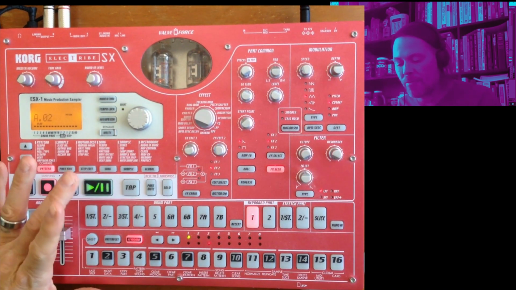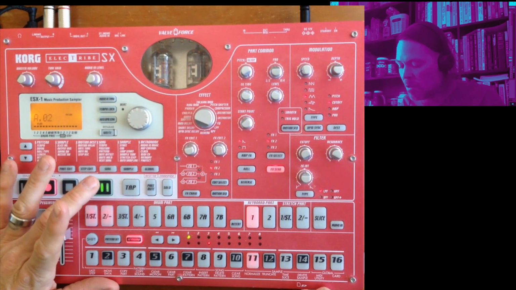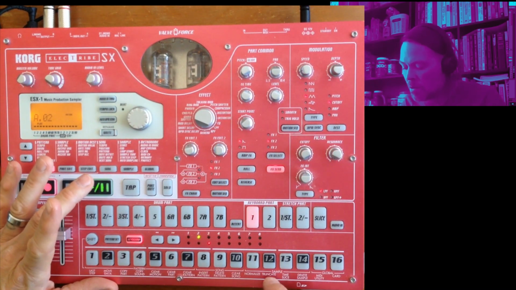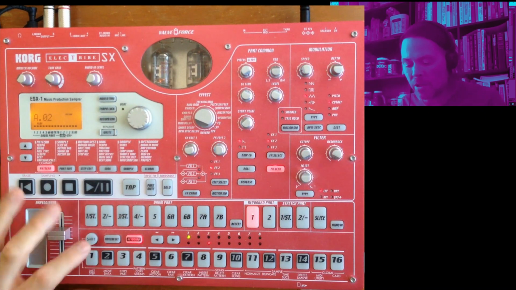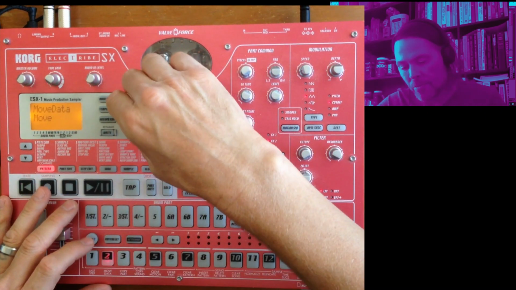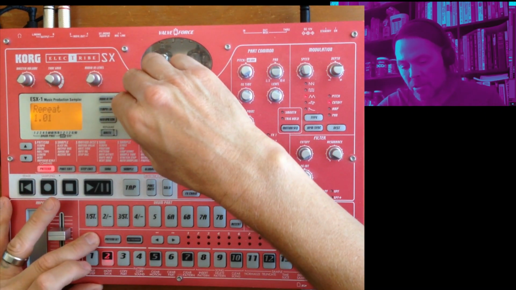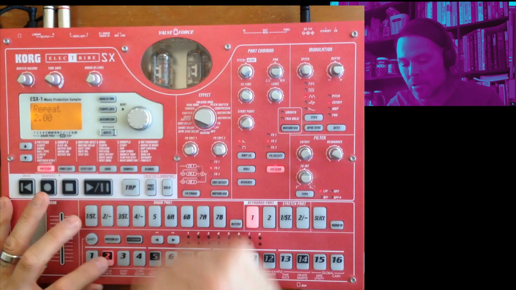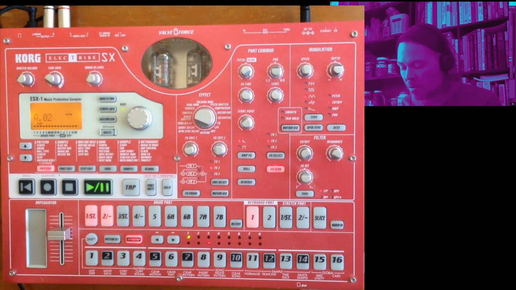I like that. Okay, move data, repeat, 2 bars.